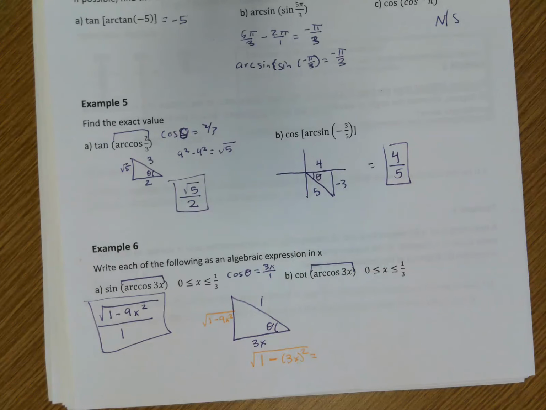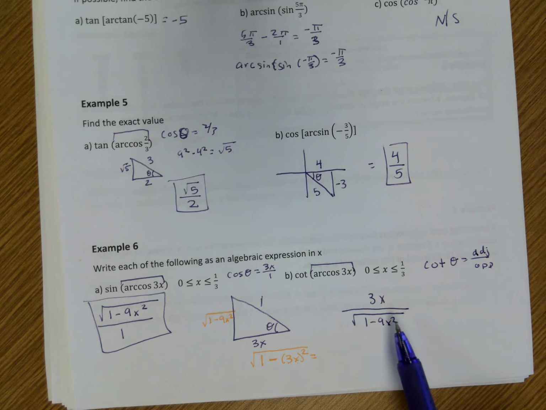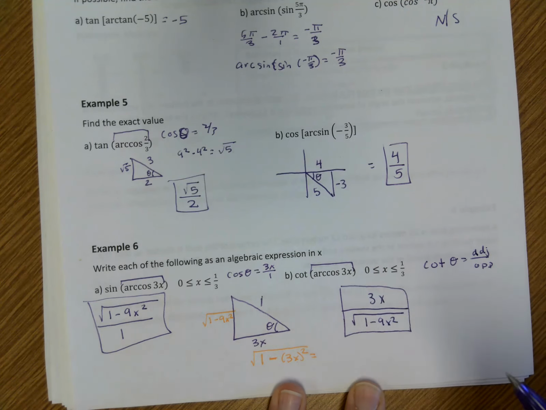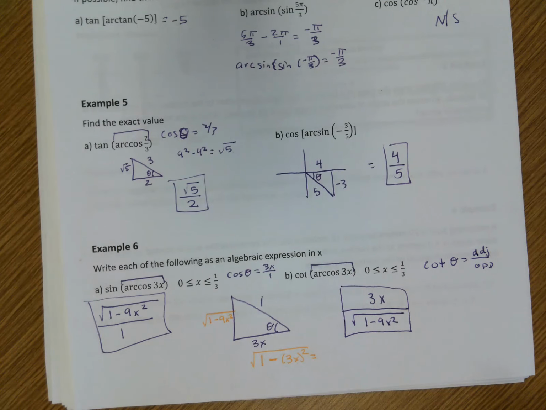I want you to pause the video and try to do cotangent. You do not have to rationalize this denominator. Nope. So do the cotangent of this. And you should have gotten 3x over the square root of 1 minus 9x squared as my final answer, because adjacent over your opposite is your cotangent. Again, you do not have to rationalize that.